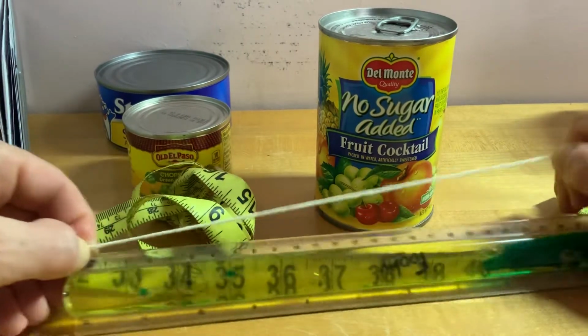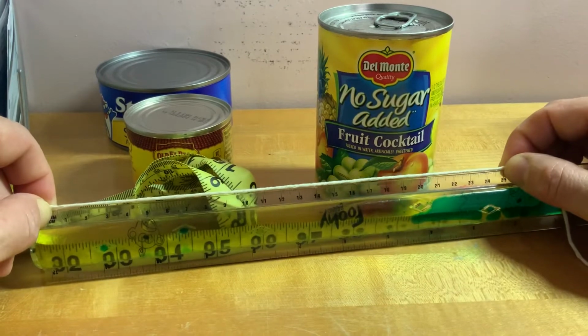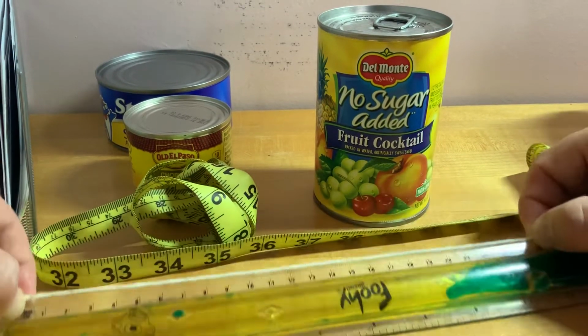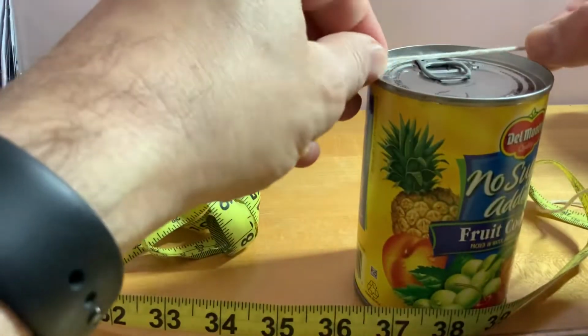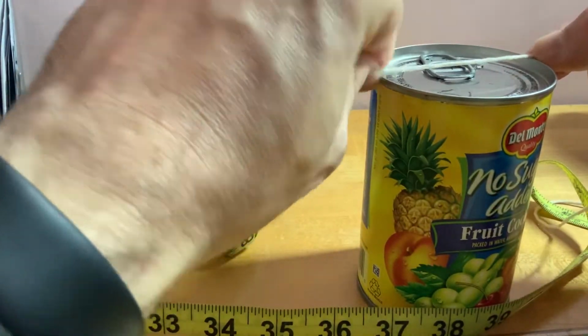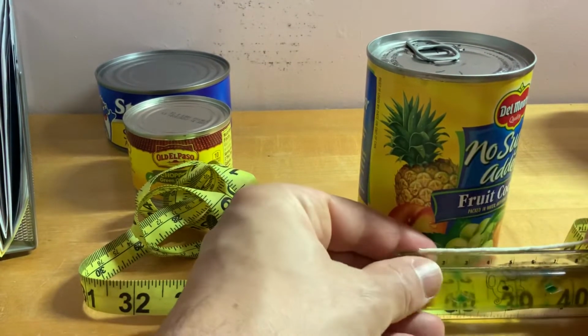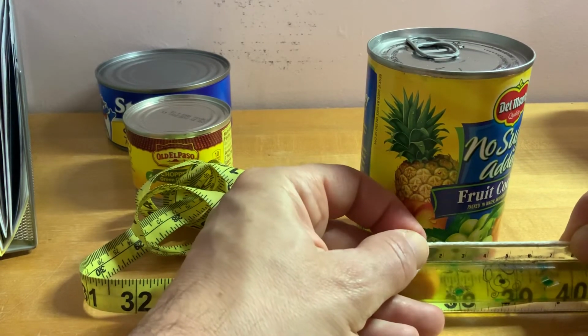So I'd go here and I'd see that this is about 25 centimeters in circumference. Diameter right here. If I was to measure that, I would get, I think, about 7.5. Yeah, 7.5 in diameter.